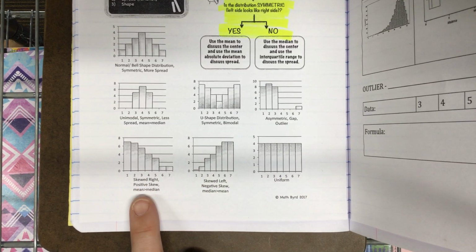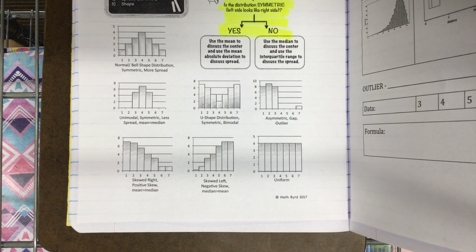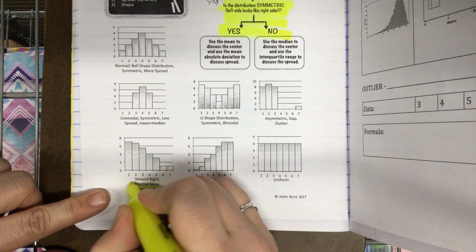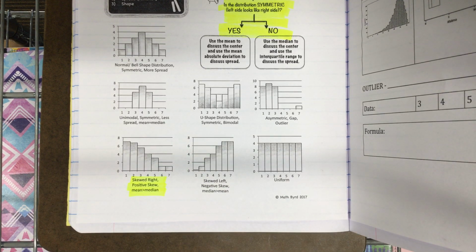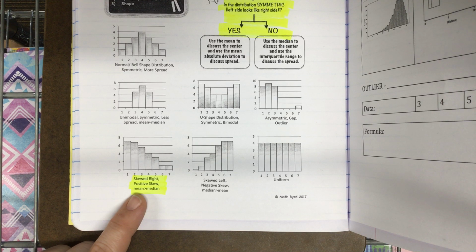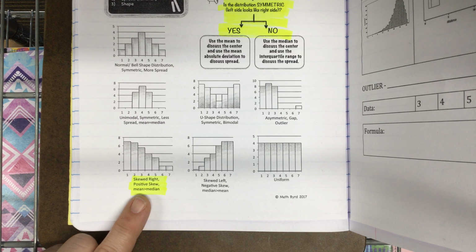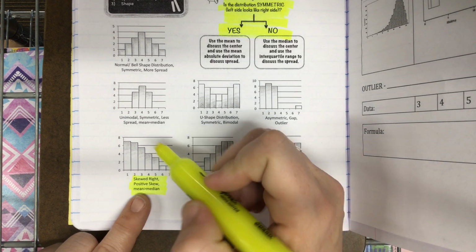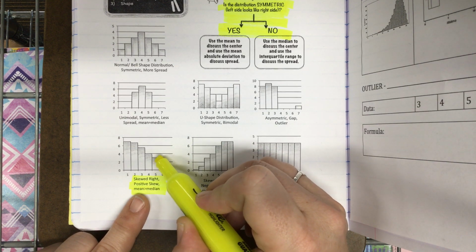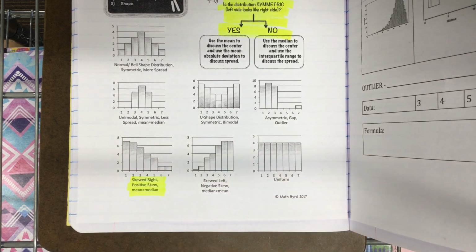Down here, still not symmetrical. Do you agree? This is going to be the one that I think is the hardest to remember. The mean, if you added up all of the data and divided by how many pieces, is greater than the median in this graph. How? Because there are only a few big numbers and lots of little numbers. So when you add up the data and you have lots of little numbers and only a few big numbers, it's going to pull that mean.